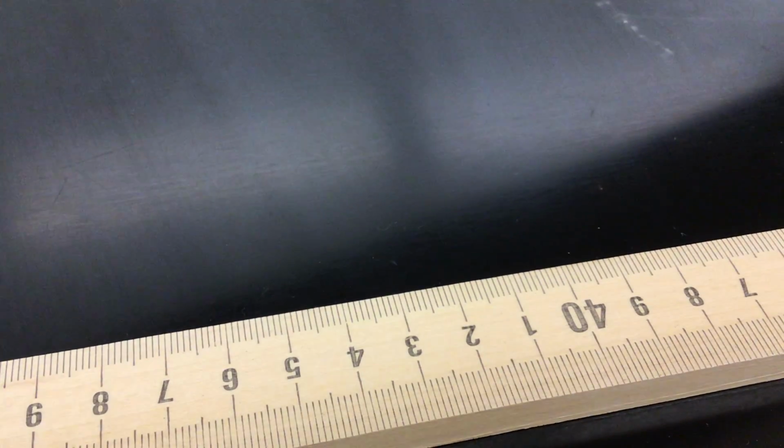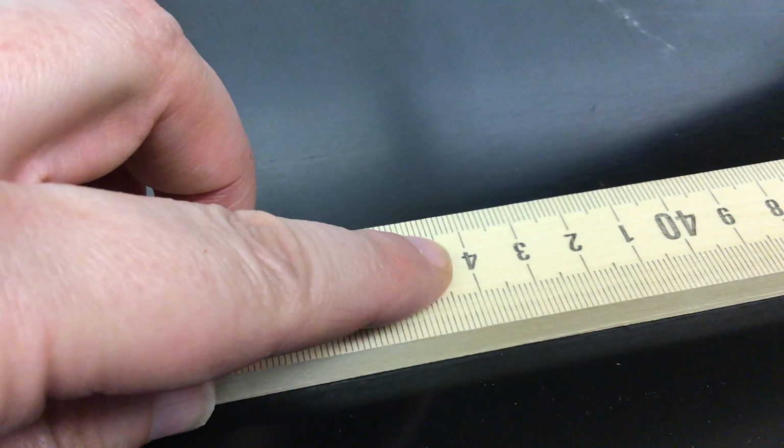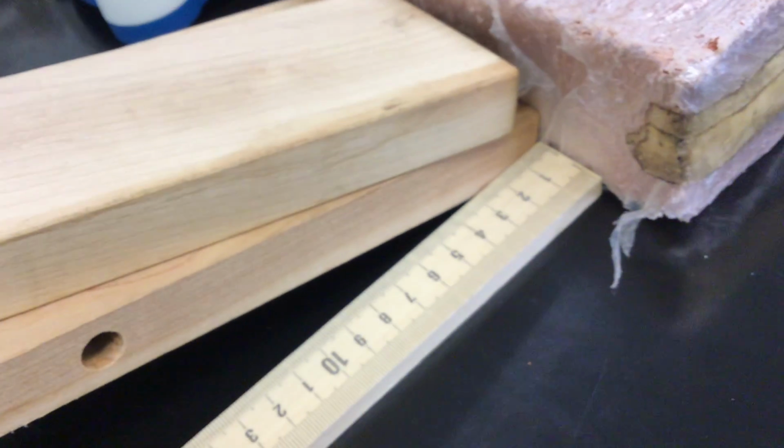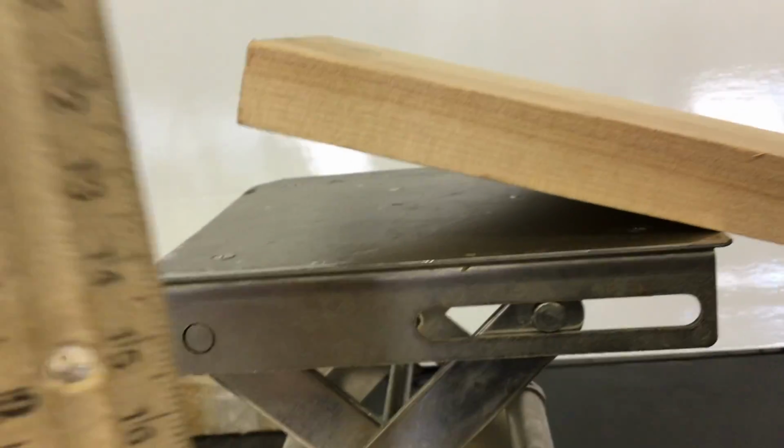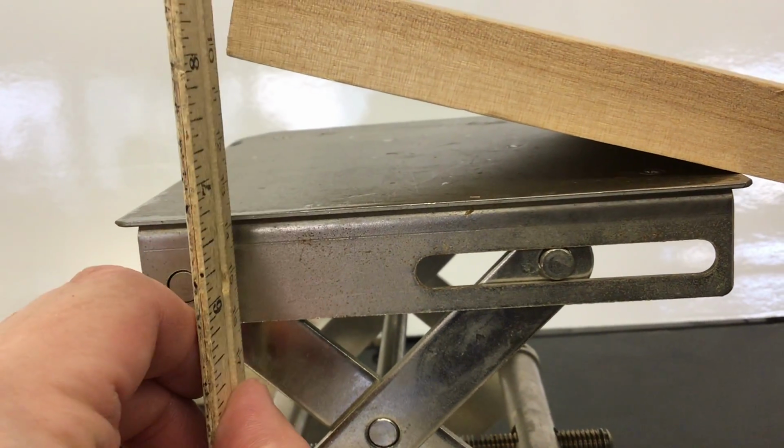So you can see my meter stick. What I'm going to do is put the meter stick at the edge, at the bottom edge of the plank, and then measure the horizontal distance. It's kind of hard to do, but you see the end of the plank there?